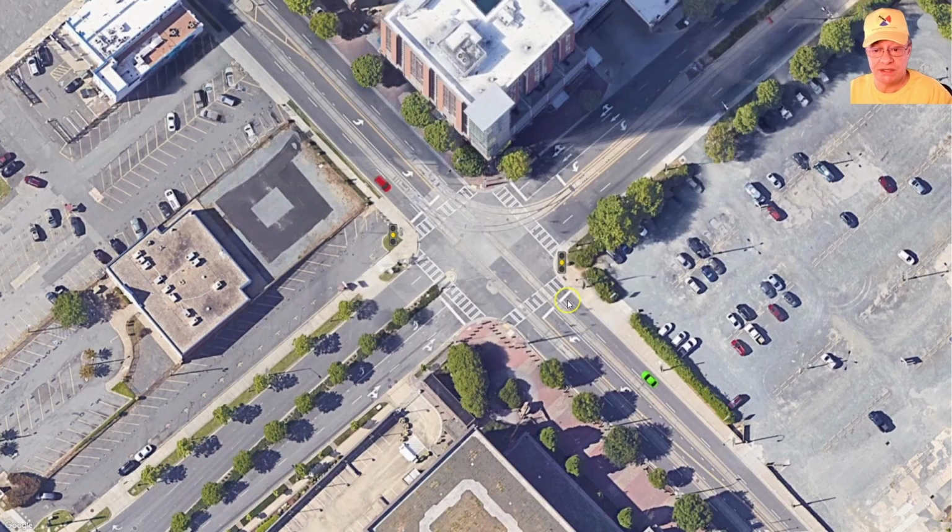So in this animation, the driver then of the red vehicle goes ahead thinking that the driver of the green vehicle is going to stop, but he goes ahead, and so we have a collision within the intersection.